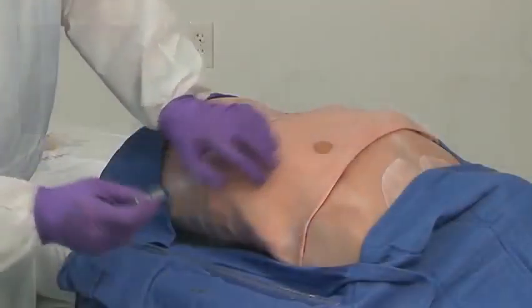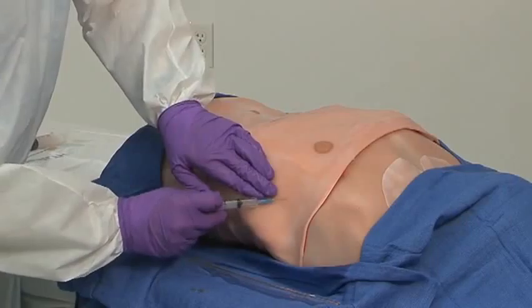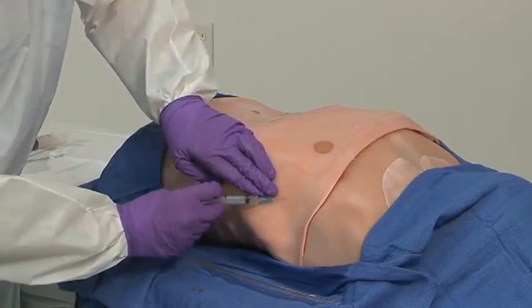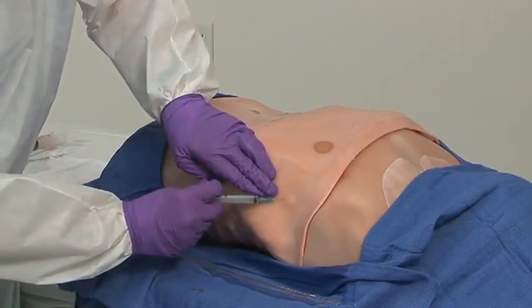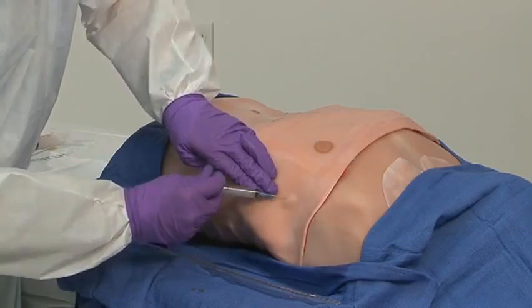If your patient is awake or conscious, it's a good idea to use some local anesthesia, as this can be a very painful procedure. Generally, we like to use some lidocaine with epinephrine, and we're going to infiltrate the skin over the area of the landmark, which is about the fourth or fifth intercostal space, just anterior to the mid-axillary line. I'm going to raise a little bit of a wheal.